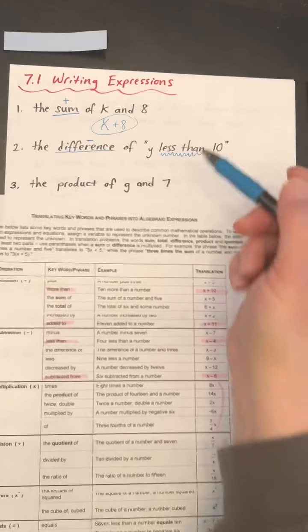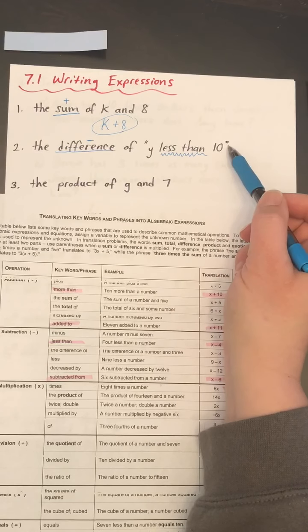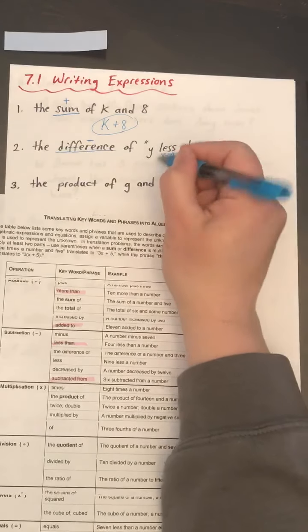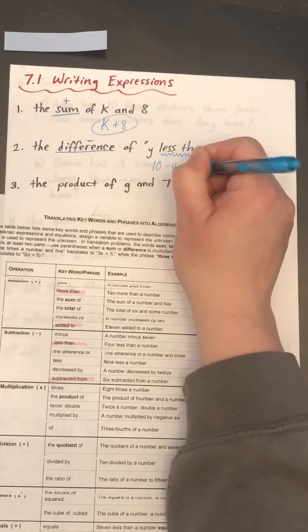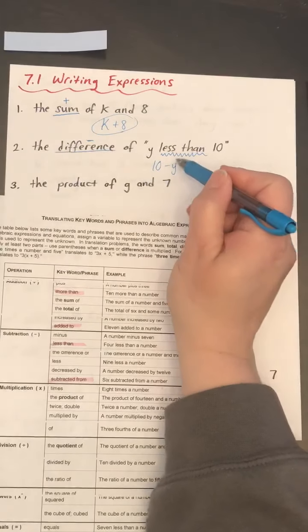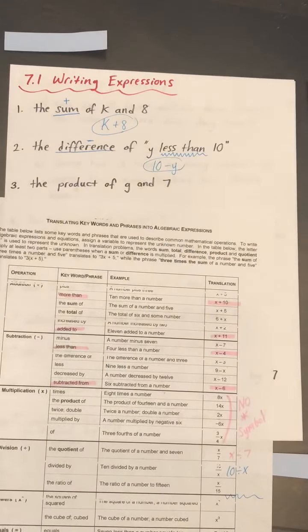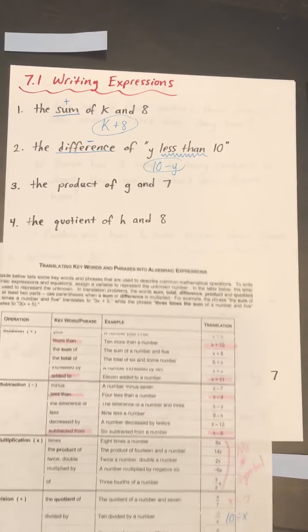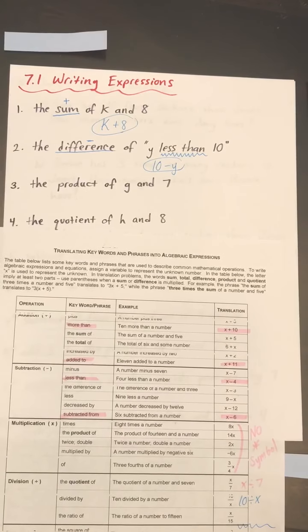We need to turn those around. So whatever they say, I'm going to write in reverse. If it says y less than 10, I really need to start with the 10, and I need to subtract the unknown number or the variable. 10 minus y is what she's looking for.